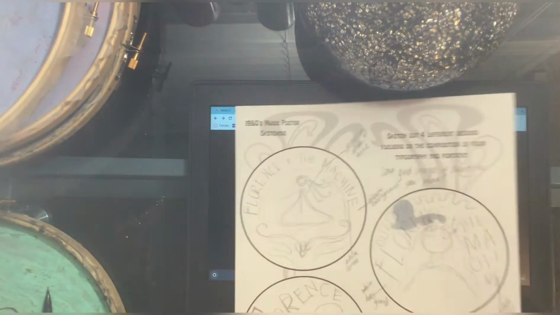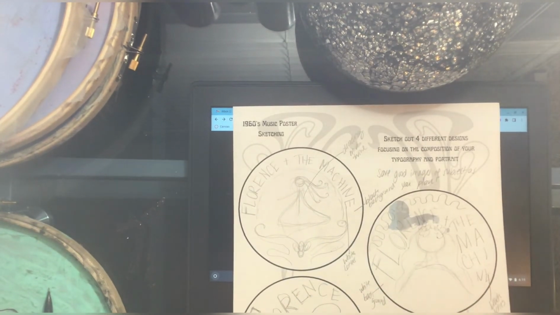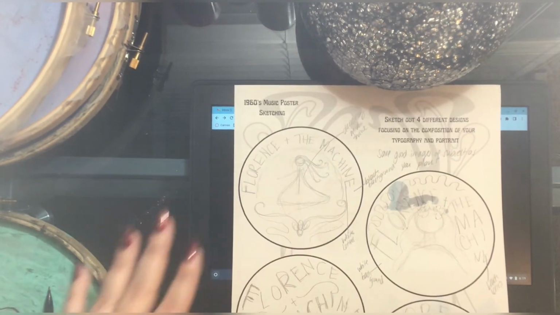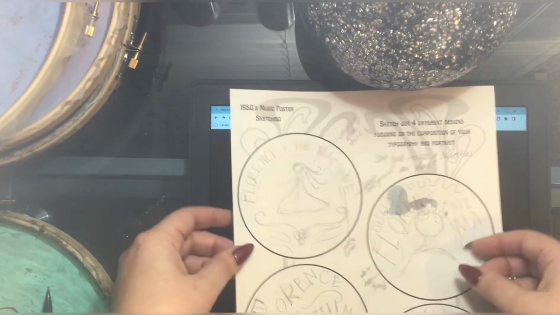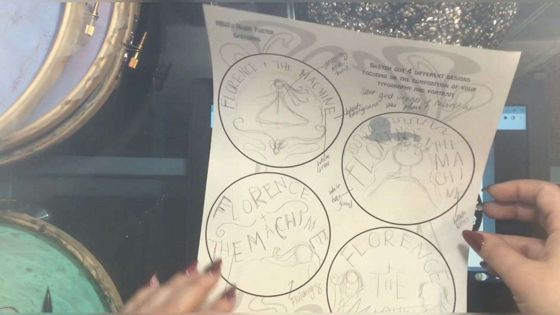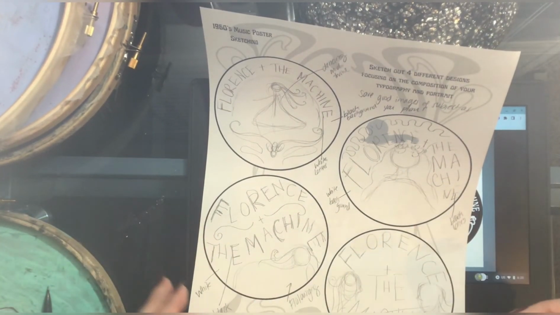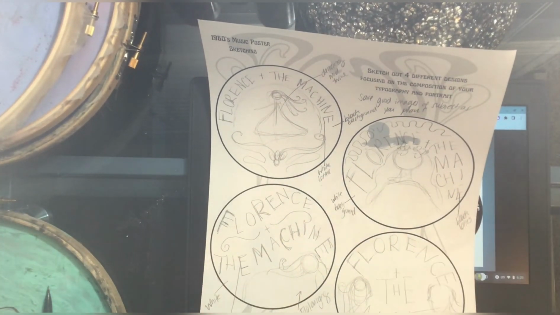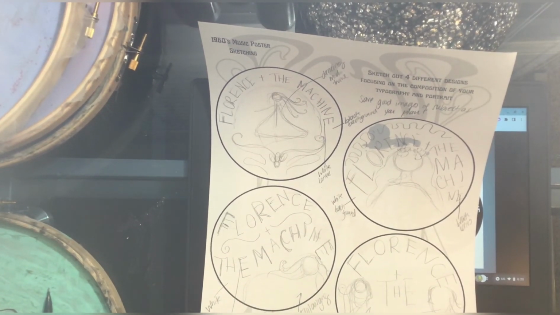Now, on the back, you need to have four different designs of ways that you think your music poster should be composed. I want all four designs to look different from each other. I want you to stretch your creativity, your imagination a little bit. As you're looking at the reference photo of the person that you choose, make sure that you're saving the pictures that you're actually looking at so you don't have to keep searching for them again and again.